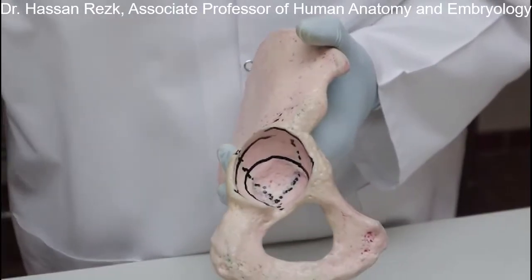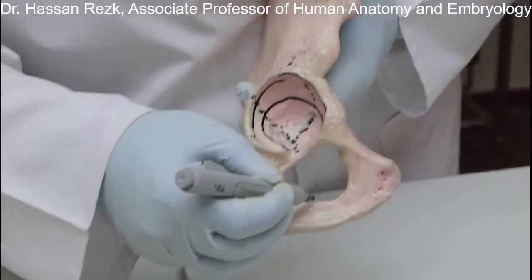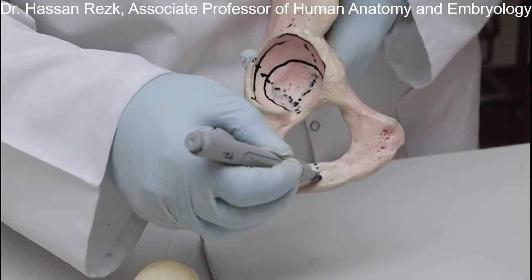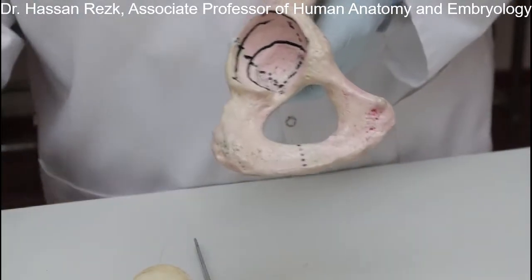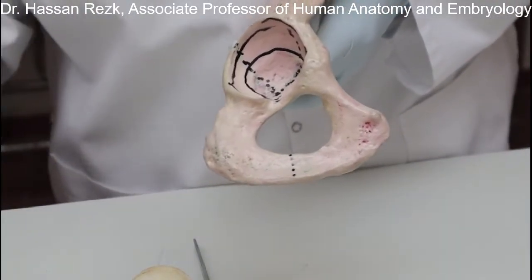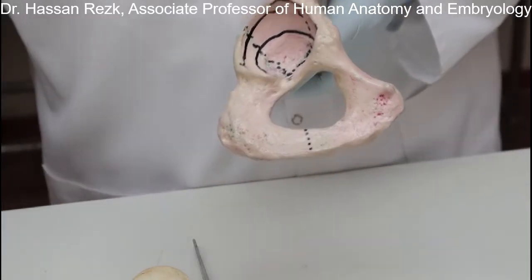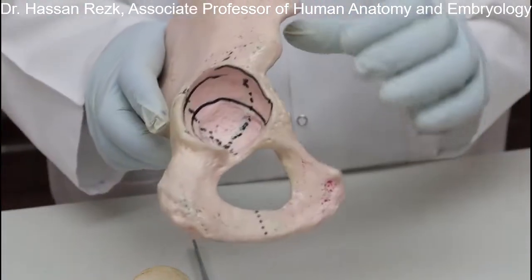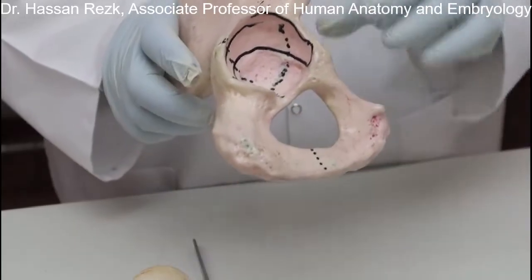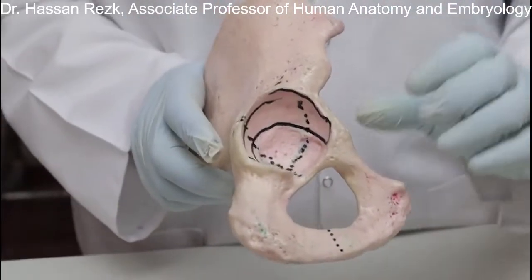And the tri-radiate cartilage extends downward like this. So by this tri-radiate cartilage, sometimes known as Y-shaped cartilage, we can bound the 3 bones forming the hip bone.